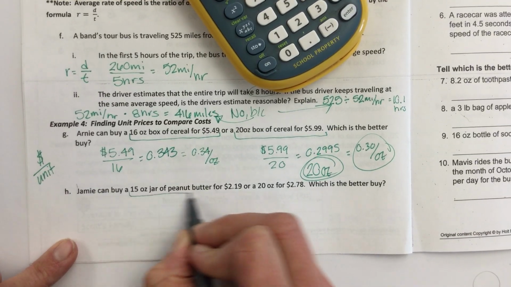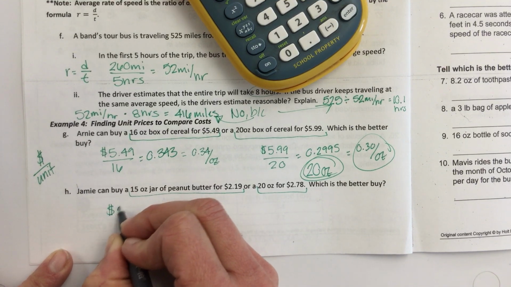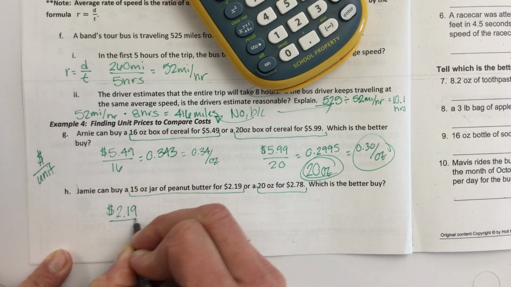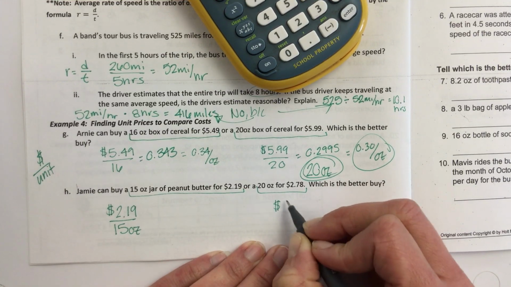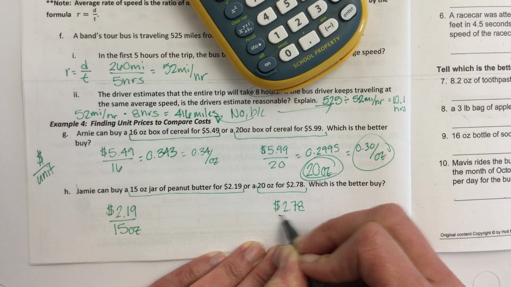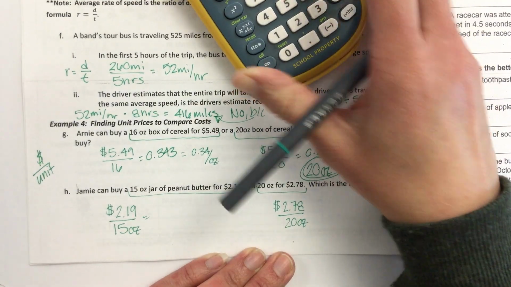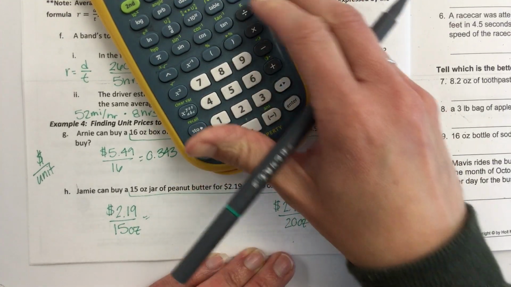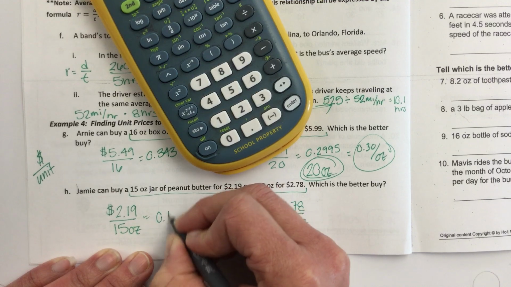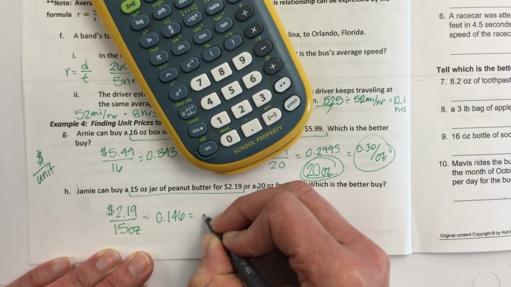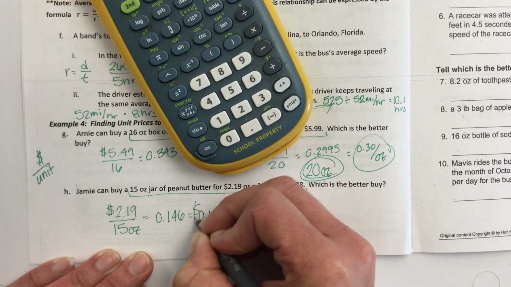Again, we've got a 15 ounce jar for $2.19 or 20 for $2.78. So you take your money, $2.19 divided by 15. I like to label so I know what I was dividing and multiplying. So 2.19 divided by 15 gives me 0.146. If this was rounded, it would be 15 cents per ounce.